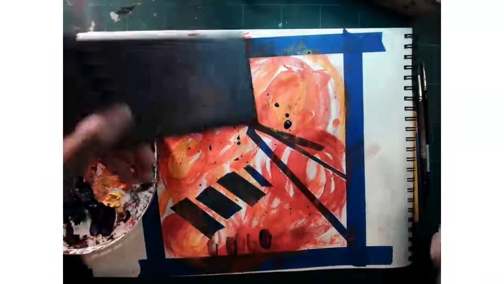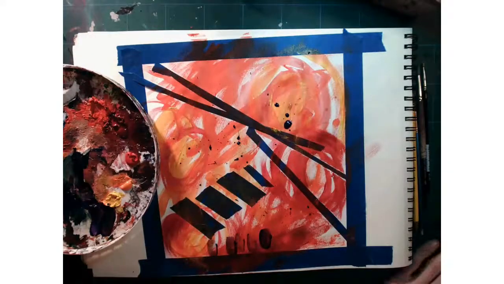Actually, as I look at my table here, I kind of hit my checkbook. Don't know why I left that sitting out. Now it's covered in paint.